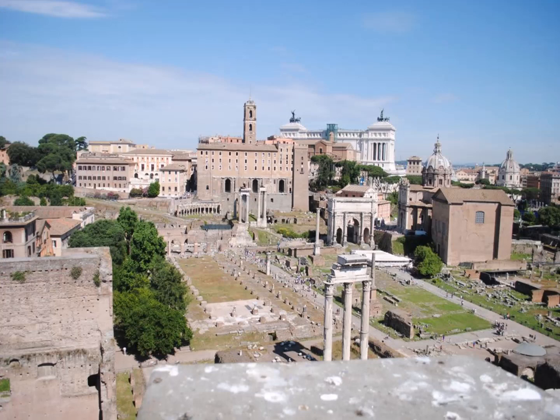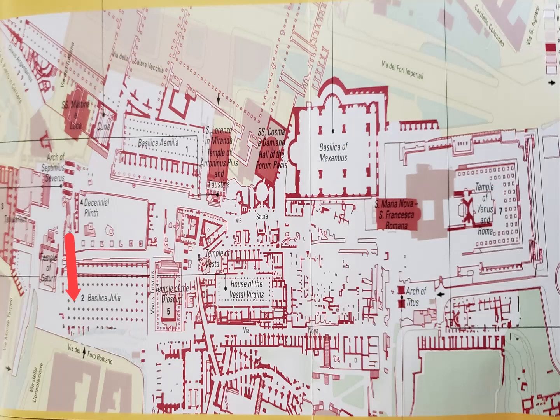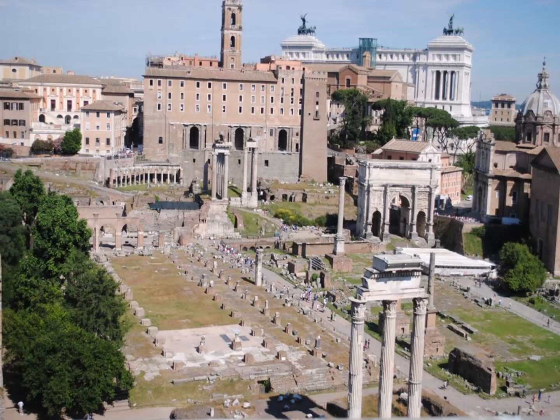One more vantage shot picture. Here we are looking down at this region right here, which is the location of the Basilica Julia. Julius Caesar began building this basilica, which is named after his family, in 54 BCE. And in order to build it, he had to destroy the old one, which is the Basilica Sempronia. Augustus completed the building, but it was entirely burned down a few years later.